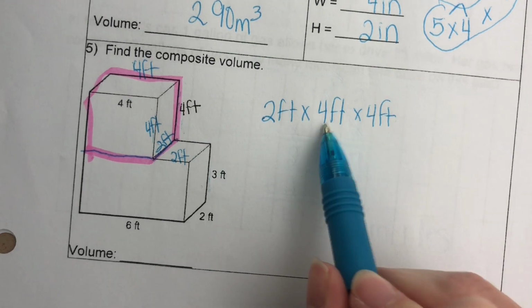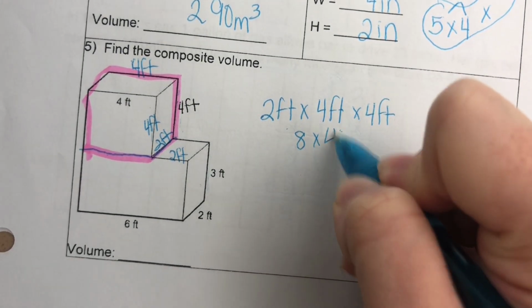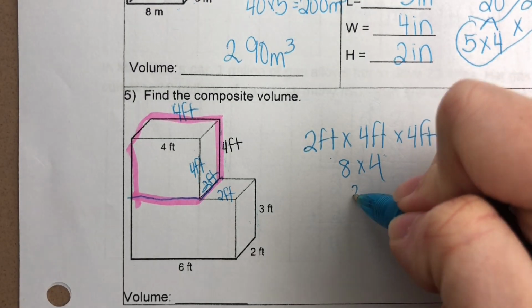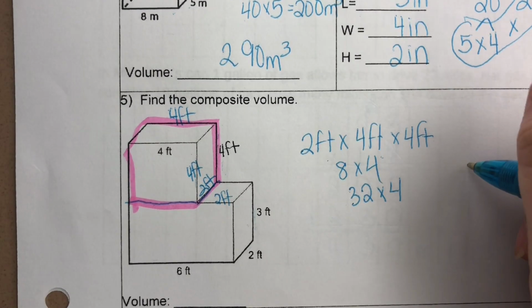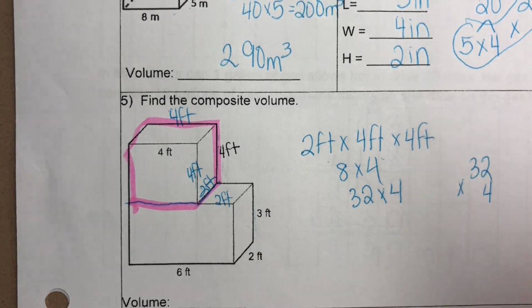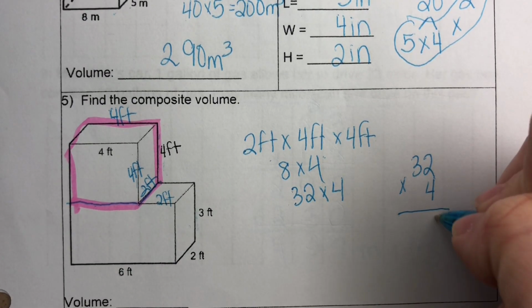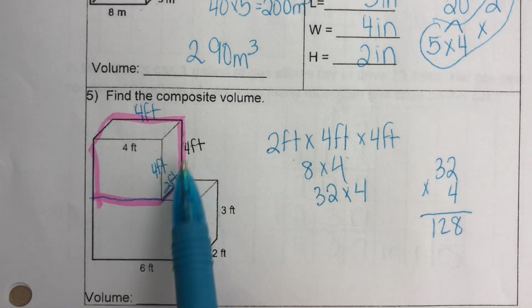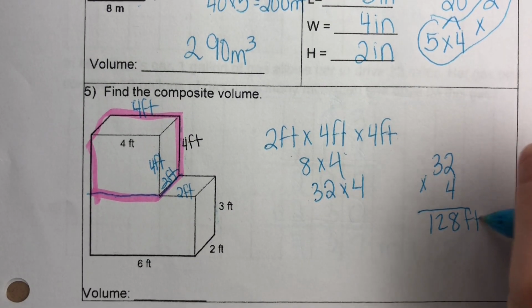So I have 2 times 4 times 4. So I have 8 times 4. 8 times 4 is 32. And then I still have to multiply by 4. 32 times 4, I don't know that off the top of my head, so I'm going to use the standard algorithm. 4 times 2 is 8. 4 times 3 is 12. So this part is 128 cubic feet.